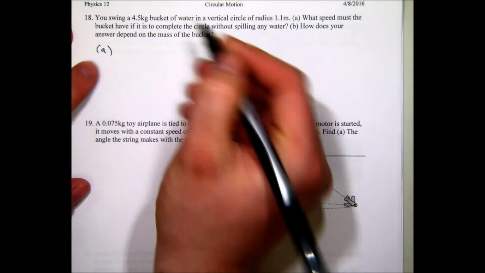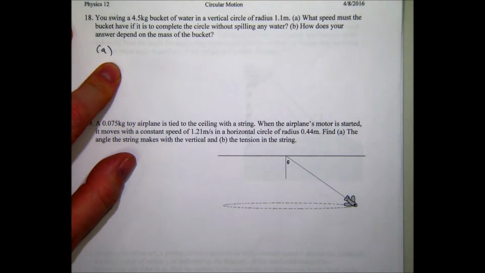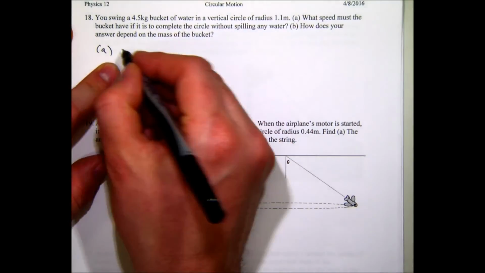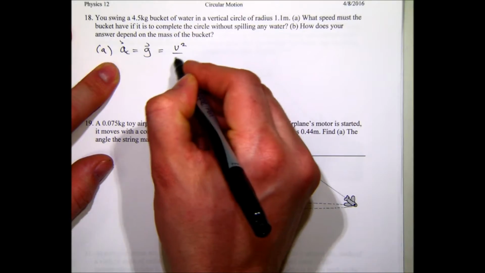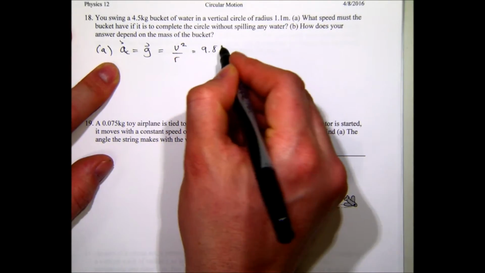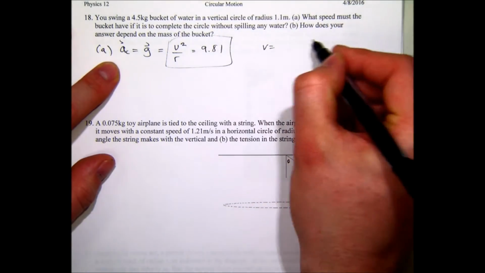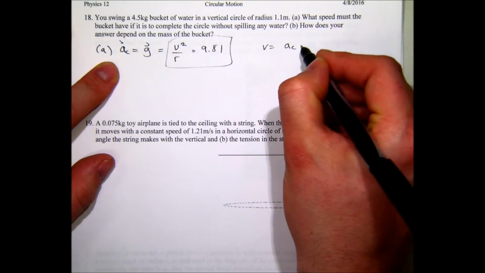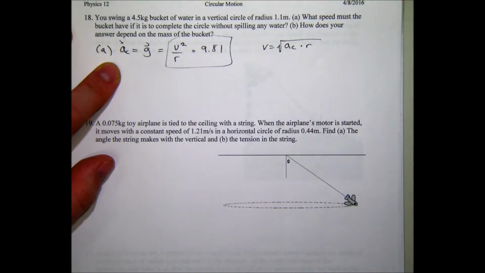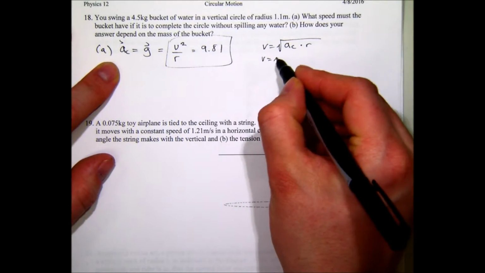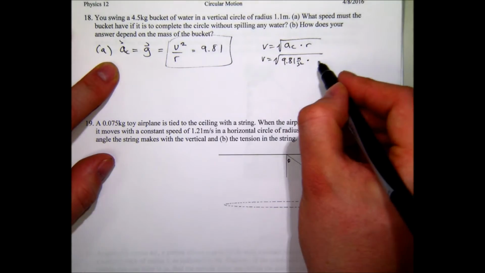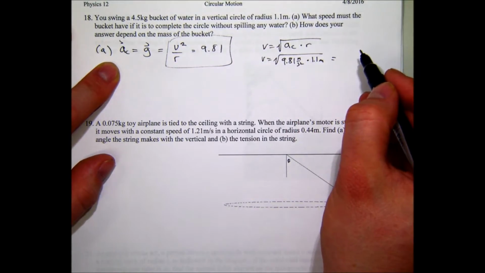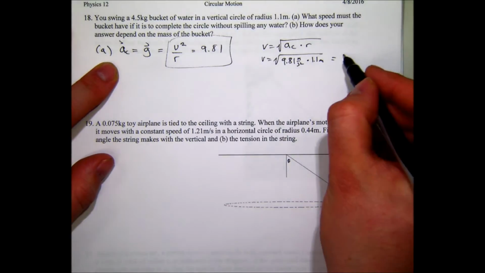So A, as soon as we're asked a question about a vertical circle and we have to keep something in the bucket, we know that a_c is going to be equal to g, which is equal to v squared over r, which is equal to 9.81. So we'll use this expression. So v is equal to a_c times r, take the root of it, and we've used this several times already, is equal to the root of 9.81 meters per second squared times the radius, 1.1 meters, and that gives us 3.3 meters per second.